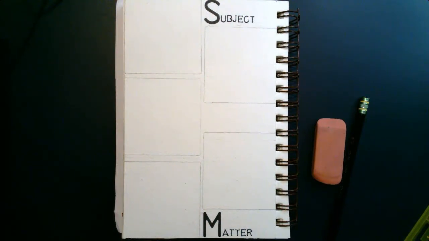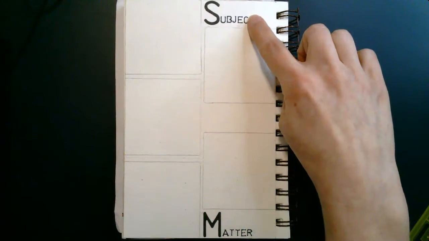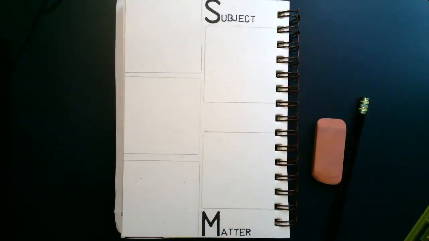Lay it out in pencil, and do it lightly so that if you need to adjust it, you can without having to throw the page out or start on an entirely new page. Once you have your 5 boxes laid out and you're ready to move on, I want you to add the heading subject matter. Again, you don't have to put it in the same place as me. If you want to lay your boxes and your title out differently, that's perfectly fine with me.